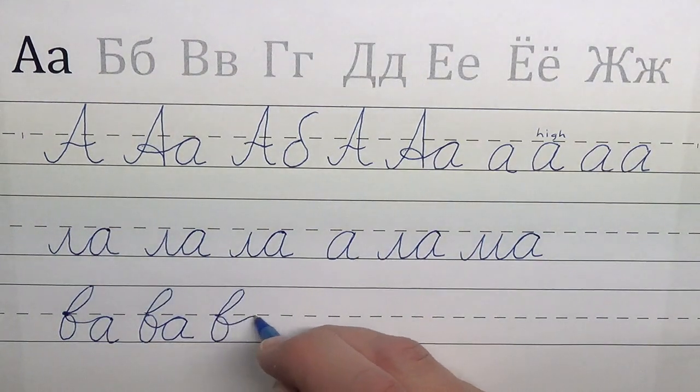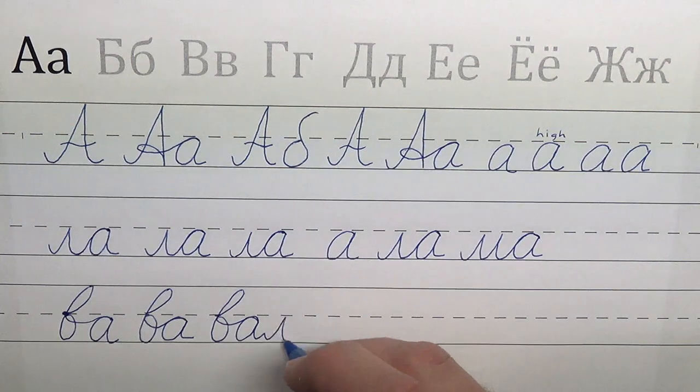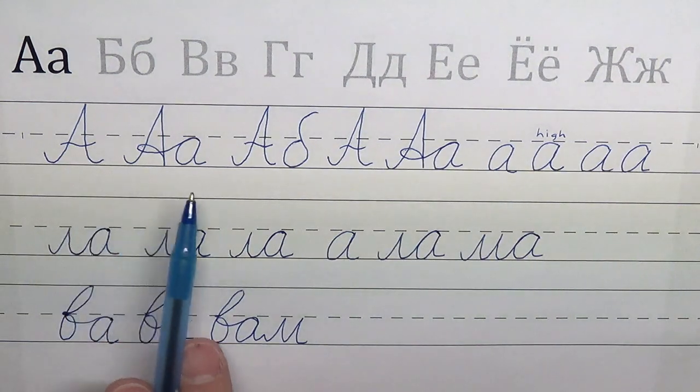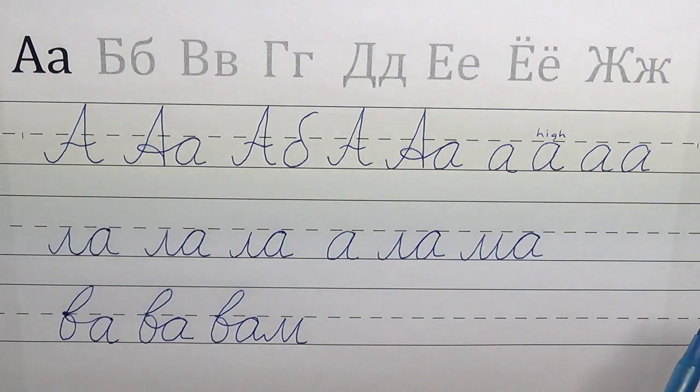V, A, M, VUM, for instance. So this is capital A, lowercase a, first letter of the Russian alphabet.